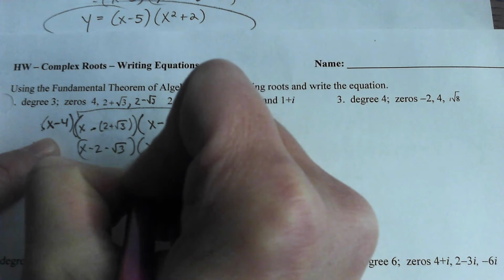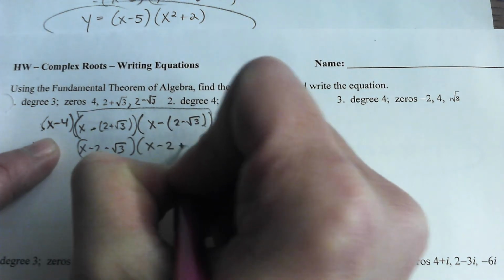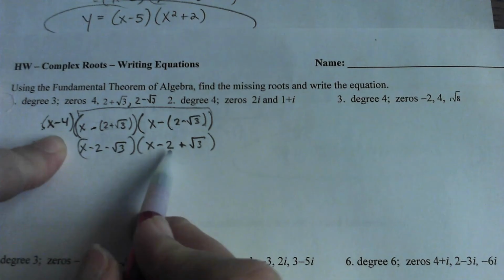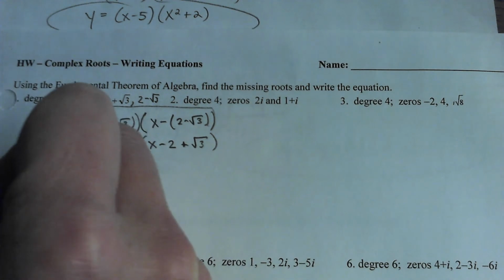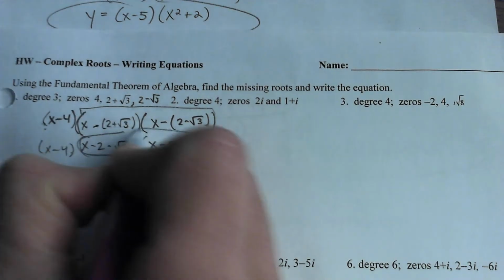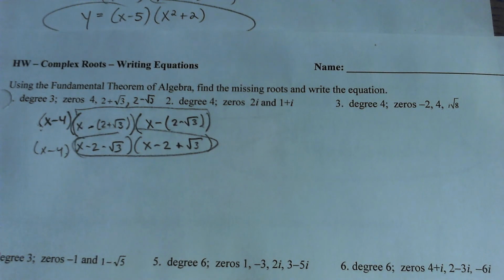And then, just like imaginaries, I don't like dealing with imaginaries. I also don't like dealing with radicals. So the first thing I would do right from the get-go is clean that up. Just like you do with the imaginaries. Okay? Just to get rid of them. Because, again, your coefficients have to be real and rational.